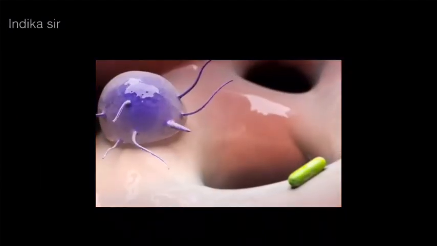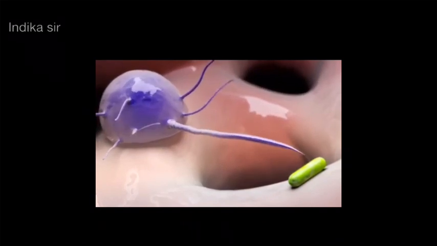It enters our body through our respiratory system.